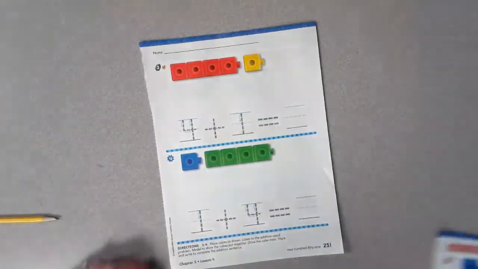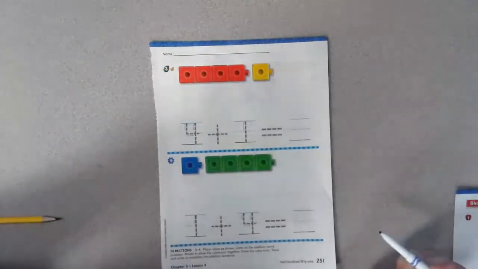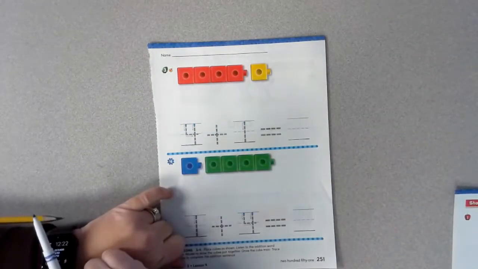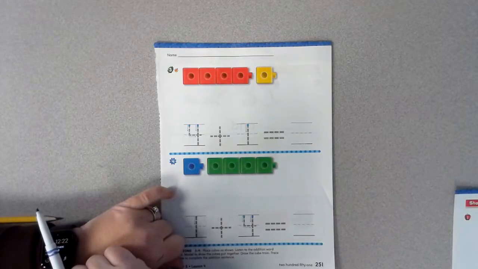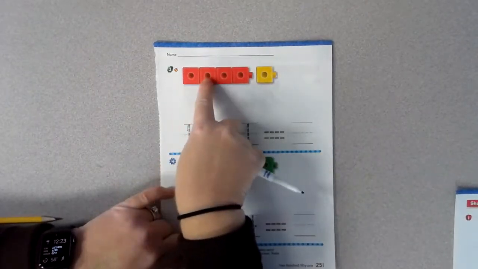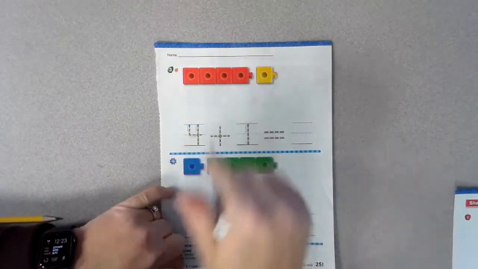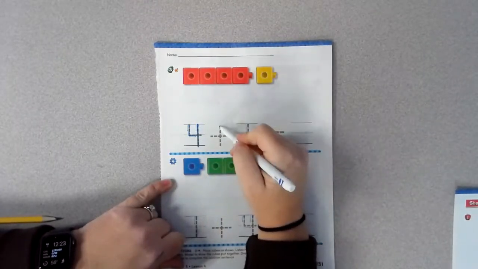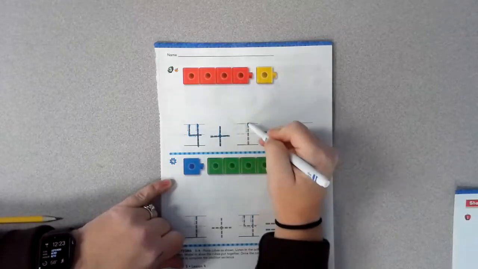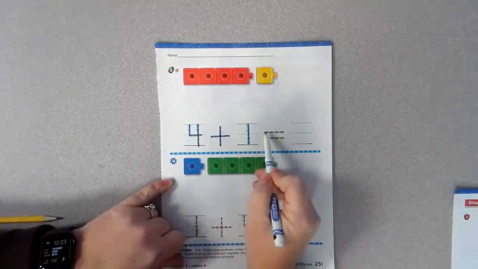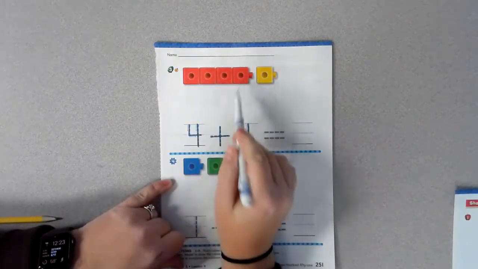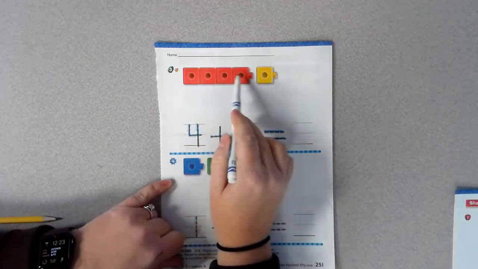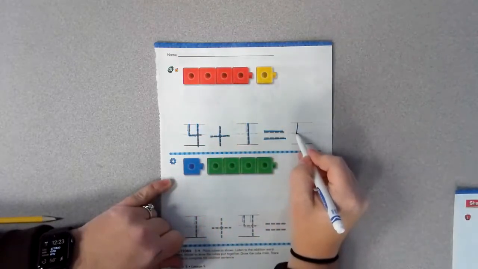Flip to this page. Now we're going to look at these up here. How many reds do we have? Let's count them. Count with me. 1, 2, 3, 4 reds. So our 4 comes first. And then how many are we adding? We're going to add 1 yellow. And if we have 4 and add 1, that is equal to 1, 2, 3, 4, 5.